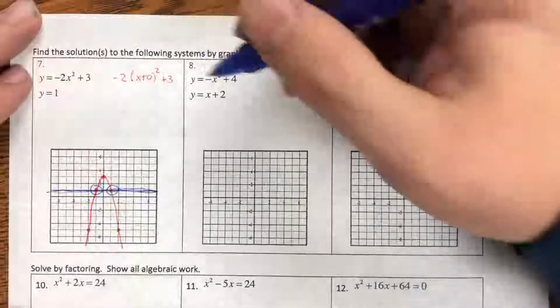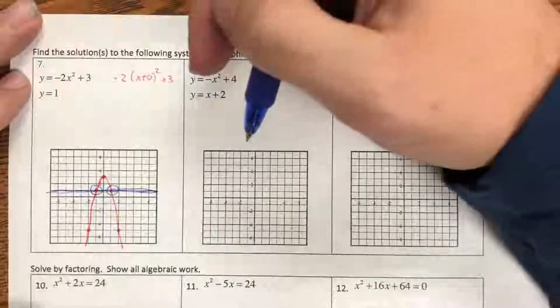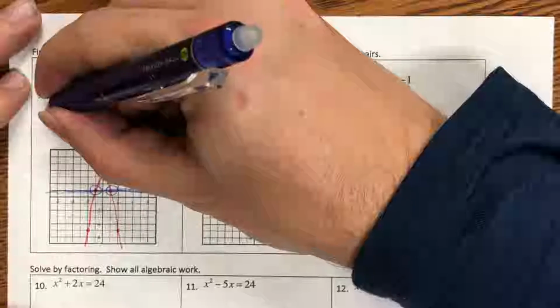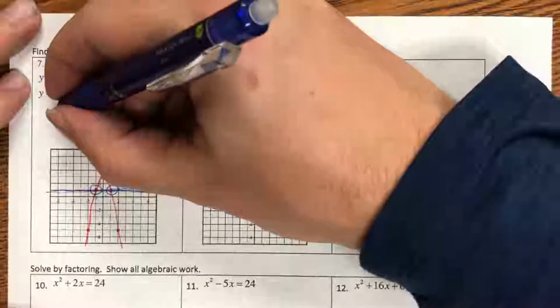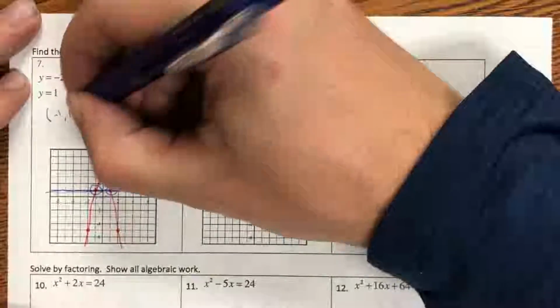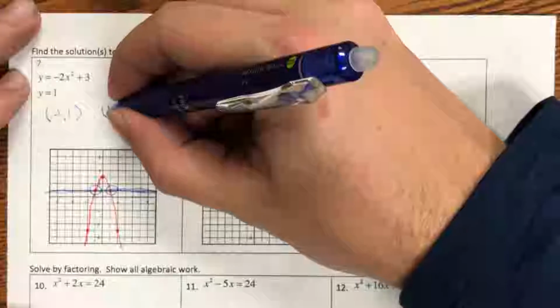I'm going to write my answers as ordered pairs. This is a two-solution type situation. So I have two ordered pairs I need to write. One of them is at negative 1, 1. The other one is at 1, 1.